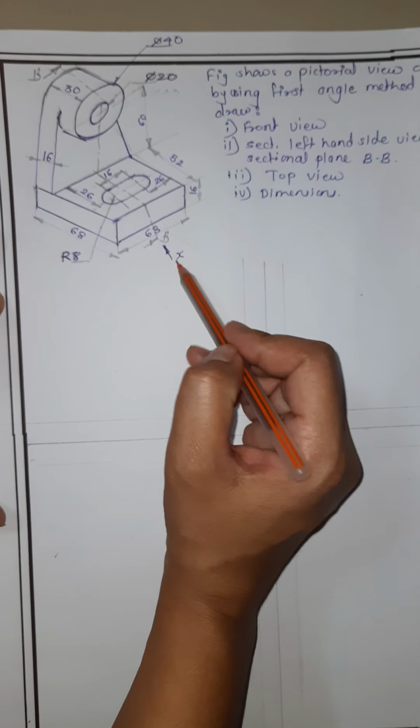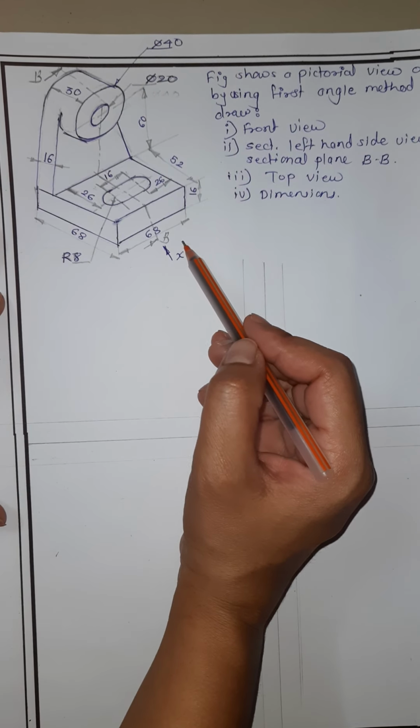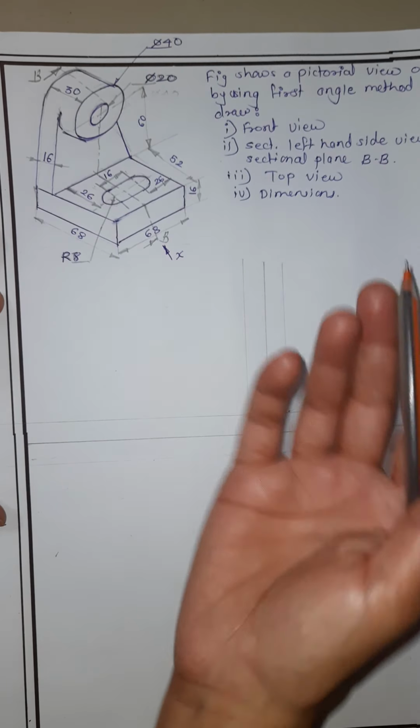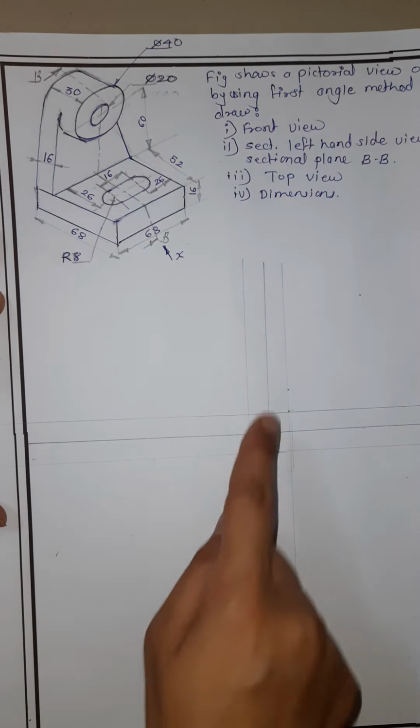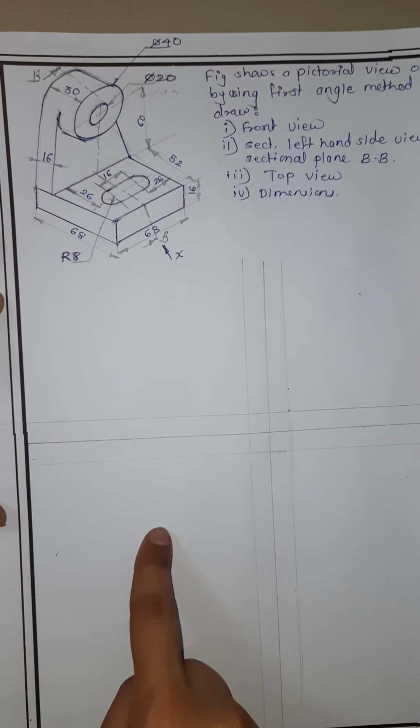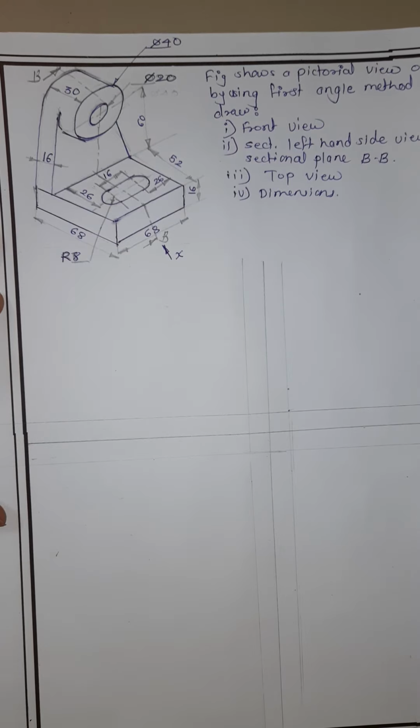So this is the object and this is the x direction in which you have to draw the front view. You have to draw the normal front view. So we'll start the front view. Here we'll draw the front view, here the left hand side view, and here the top view. First we'll mark the overall dimensions of the object.